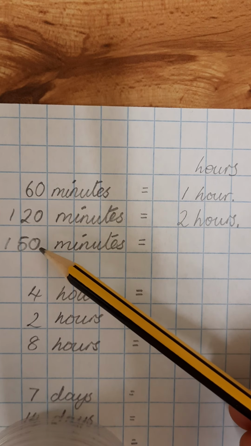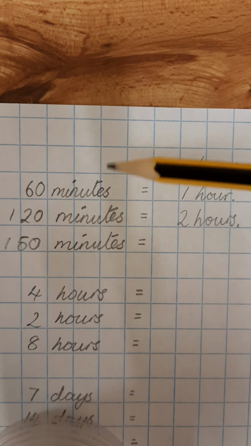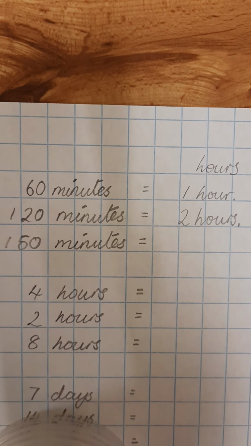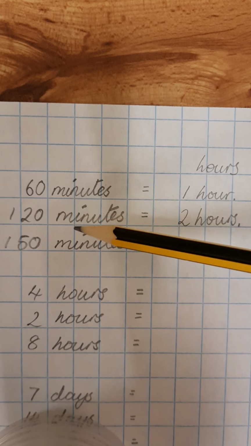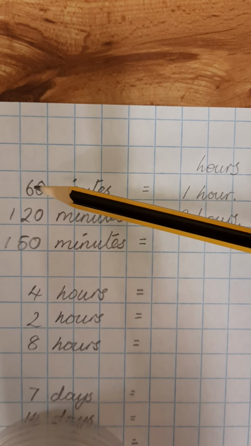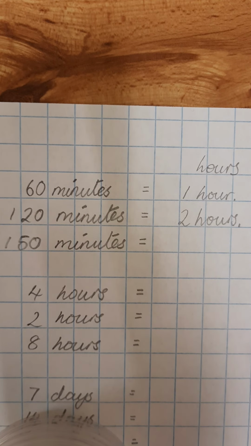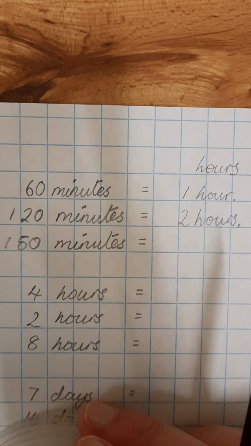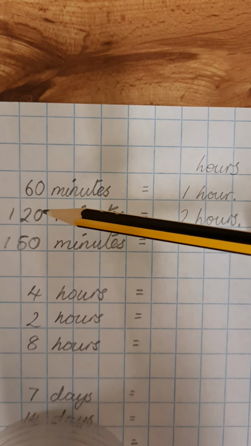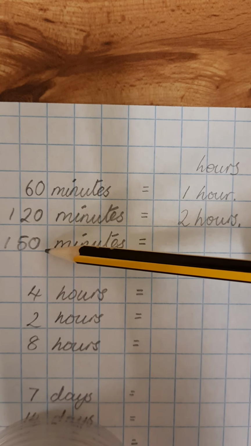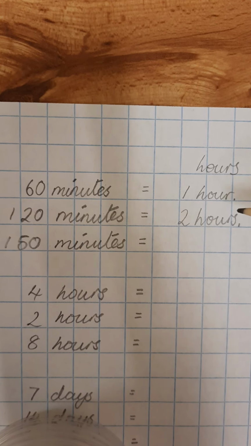Now here we have 150 minutes, and we can use these two facts to work out what 150 minutes would be, because it's not enough for 3 hours, because that would be 120 add 60. That would be a lot more than 150. So we're dealing with something extra. I would suggest if you wanted to work this out, you could subtract 120 from 150, and what is left over will be how many minutes you have, and we know how many hours you've got.